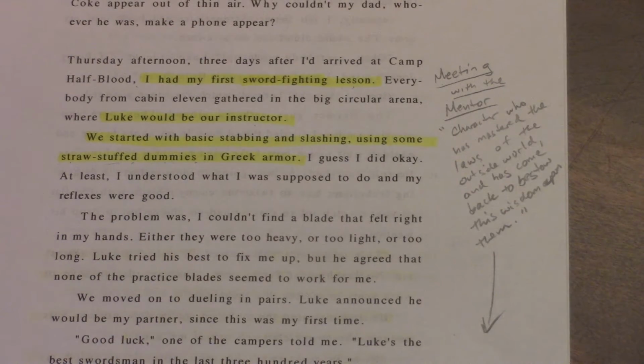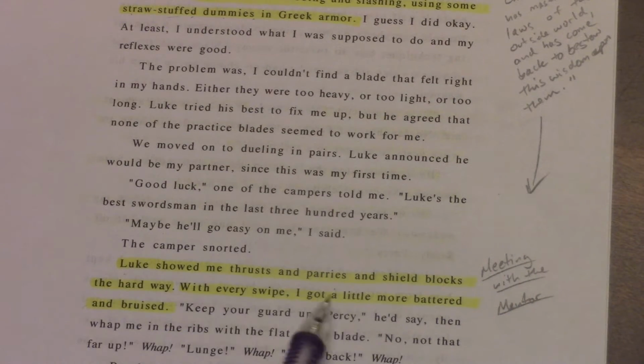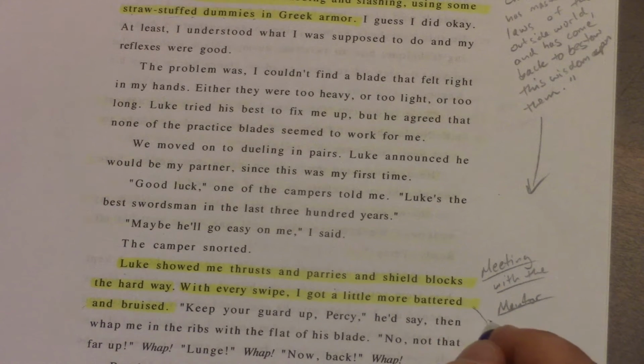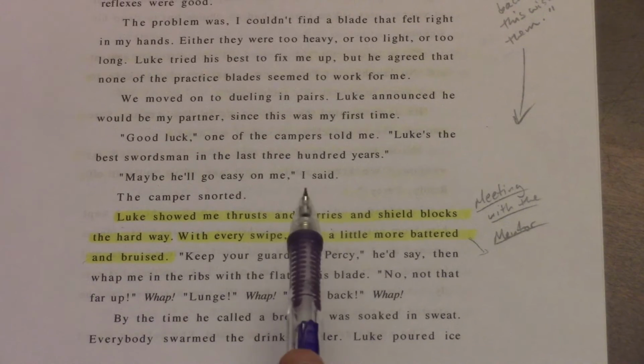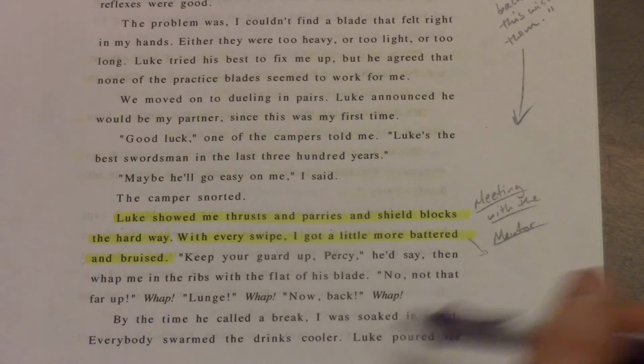And then here, Luke showed me thrusts and parries and shield blocks the hard way. With every swipe I got a little more battered and bruised. So I have this being meeting with the mentor. This could also be a little bit of road of trials because he's still kind of finding his way. He's getting beat up by Luke here.